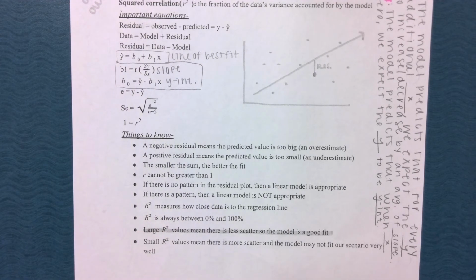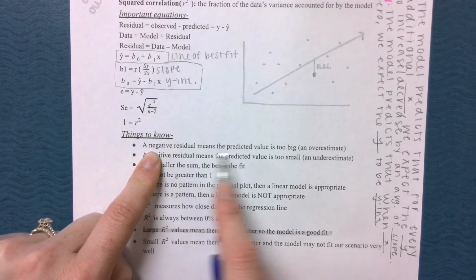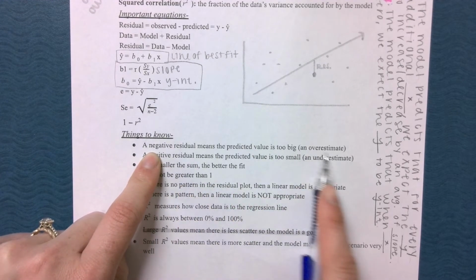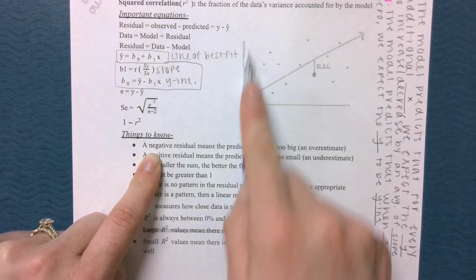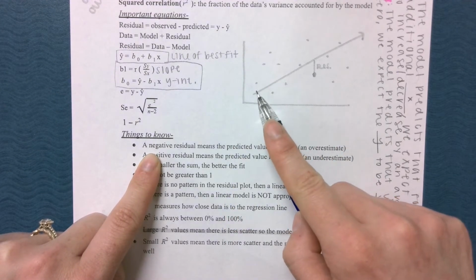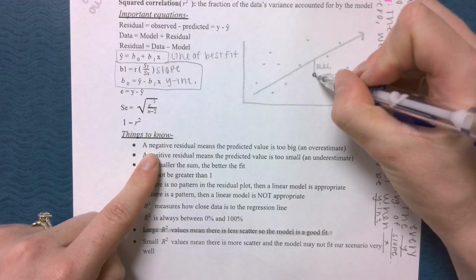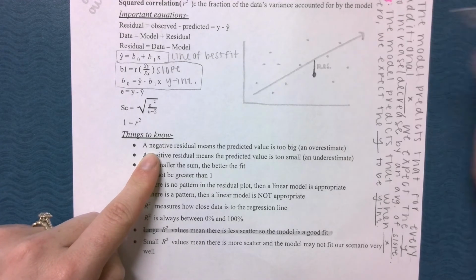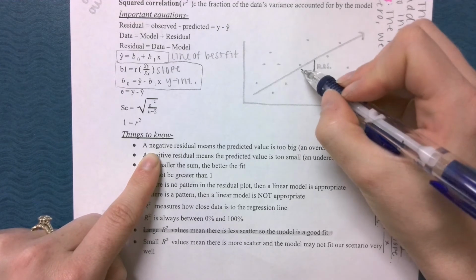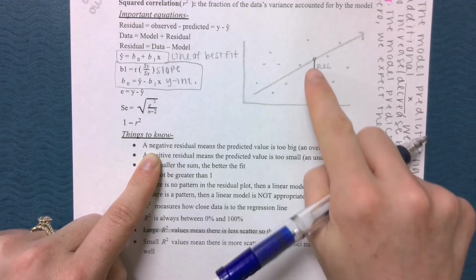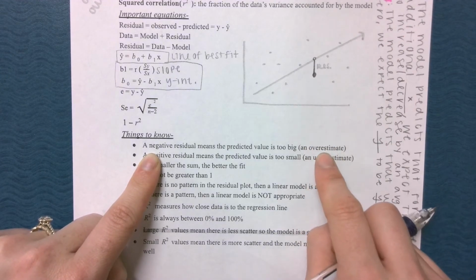Just some random things to know here. A negative residual means that the predicted value was too big, so we had an overestimate. I drew a quick little scatter plot here, randomly drawn my line of best fit. And then this point here would have a negative residual. Our line of best fit was higher than the actual value, so that's our overestimate.